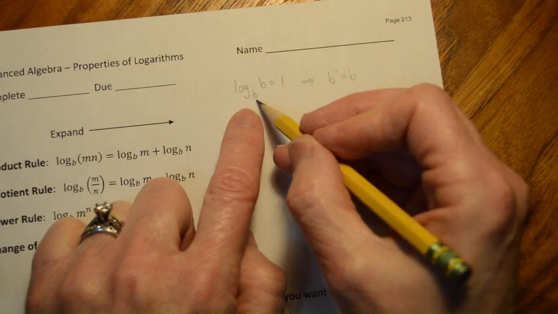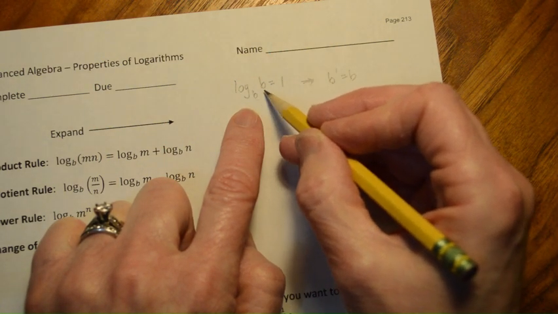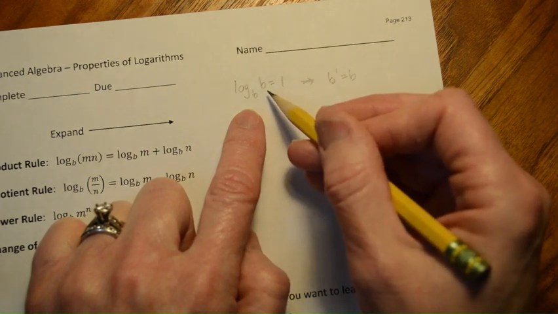So if I'm taking log base b of the same thing, so log base 3 of 3 or log base 7 of 7.